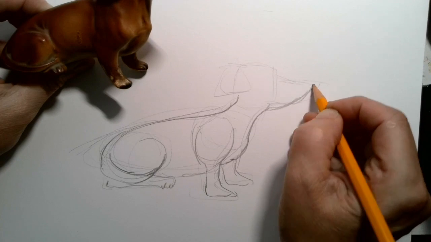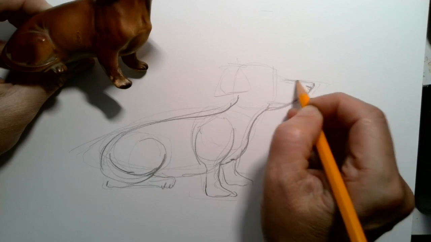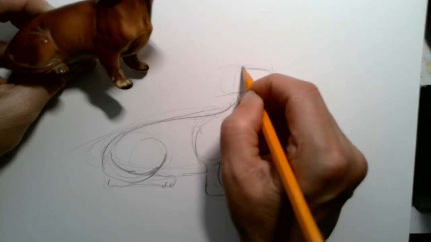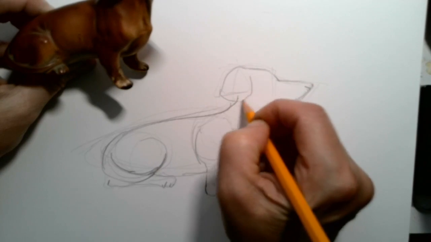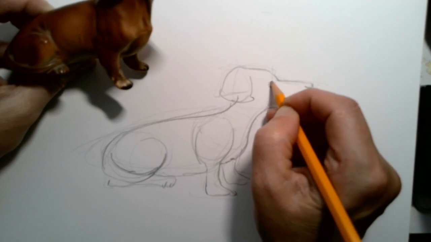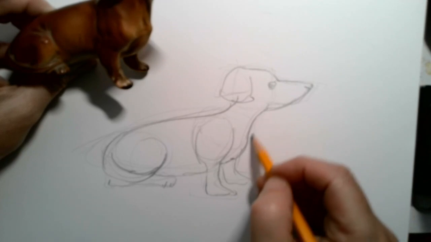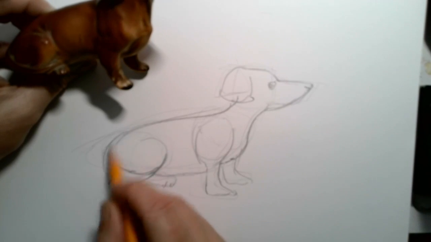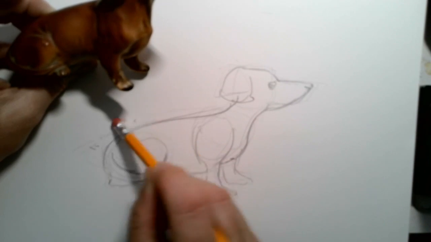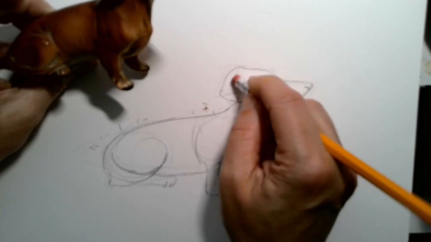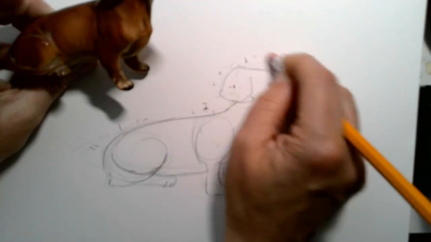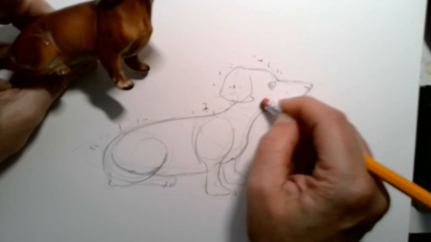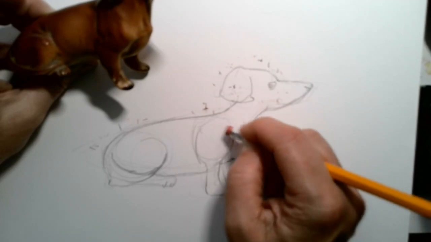His nose comes up here. So once you get the main shapes, then you can refine them as you go to define your drawing. Okay, and then I have the eye. Okay, so once you have the main shapes, then you can go ahead and erase your guidelines. And now you are ready to start plugging in your lines.